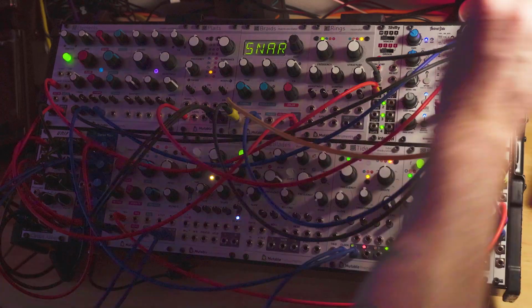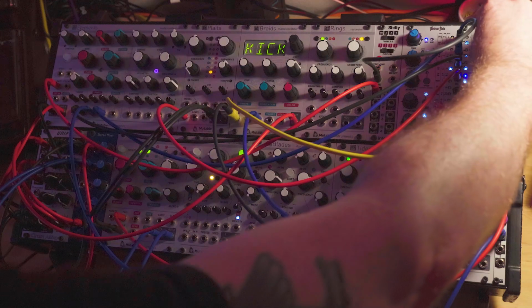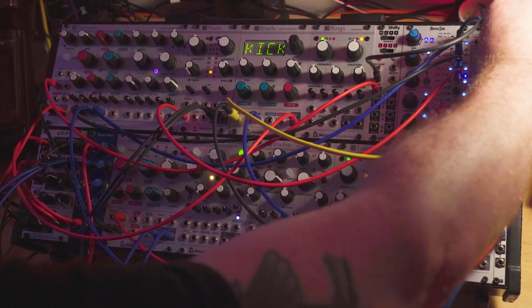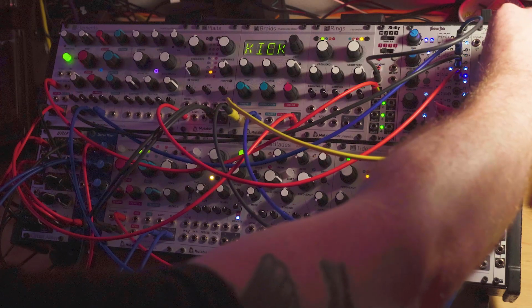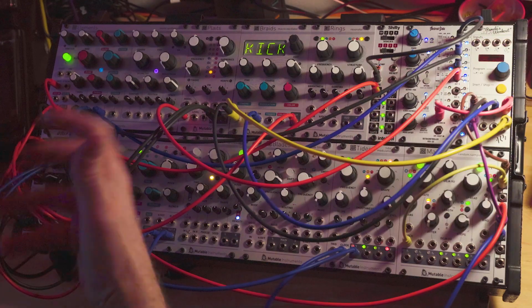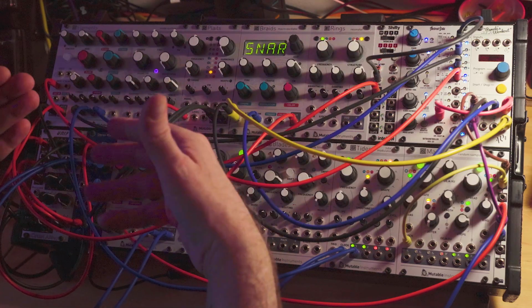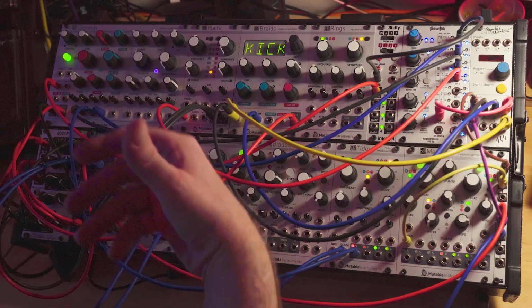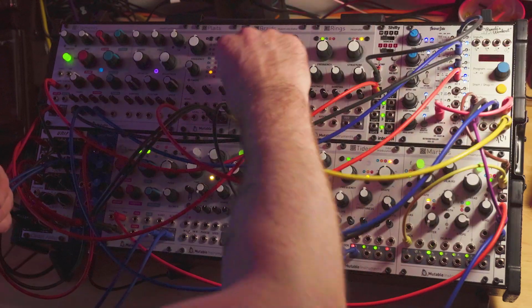So what I've just done is combined 2 gate sources. One of them is set to x4, so it's just 16th notes. The other one's set to just every 1 PPQ. And I've turned the R skip function up, so the probability that the event will not occur is very high. But now every once in a while we get a little hit like that. That's cool as hell.